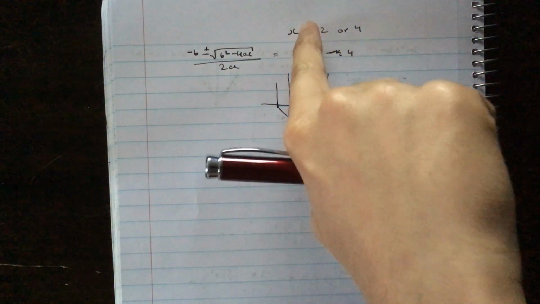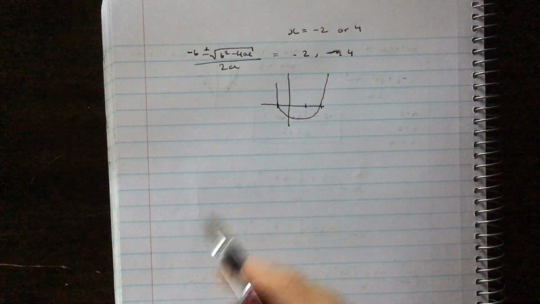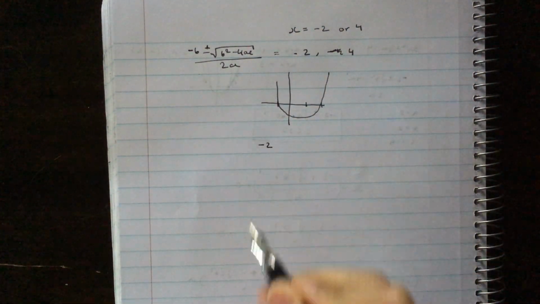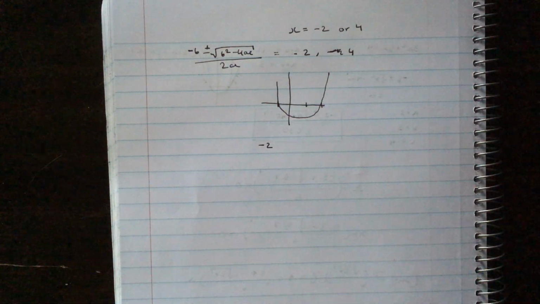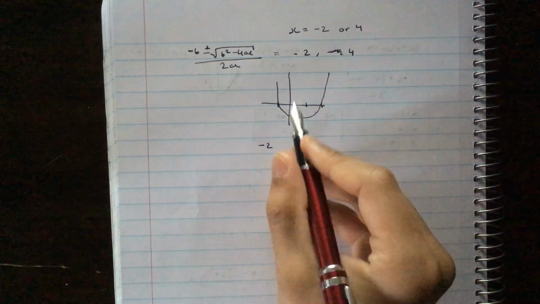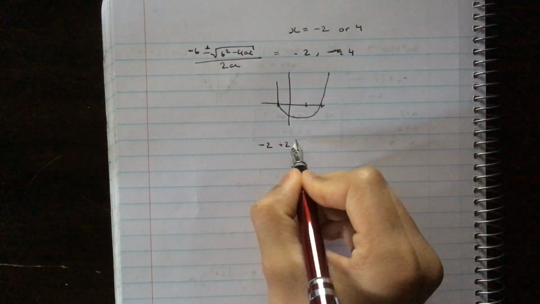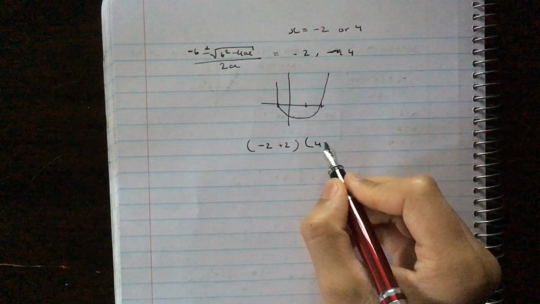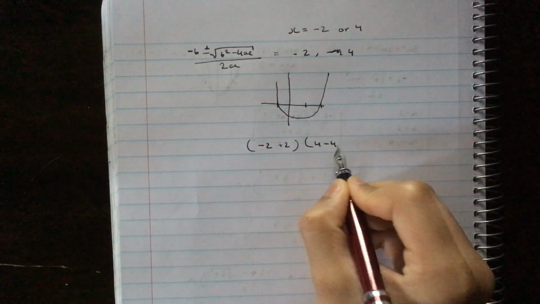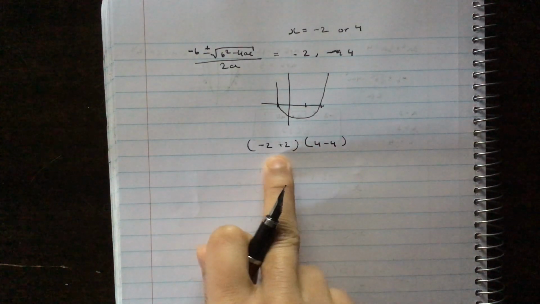But we have to do something to the x to make it equal to 0. So let's say we have -2. Well, what are you going to do to -2 to make it equal to 0? Well, you're going to add 2, right? And let's say you have 4. What are you going to do to 4 to make it equal to 0? Well, you're going to subtract 4. Okay, so we have adding and subtracting.